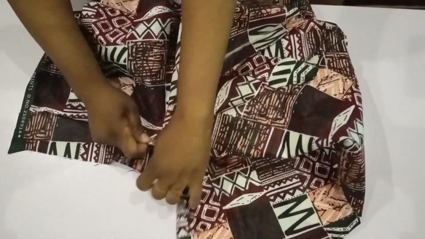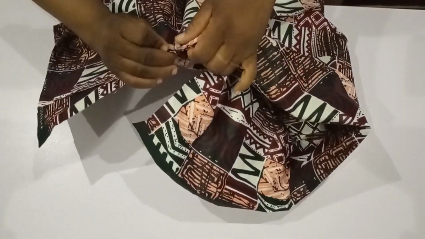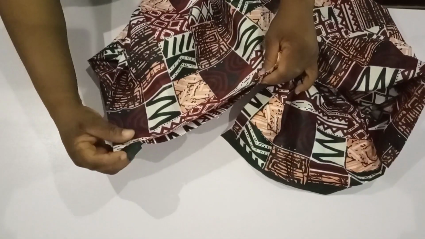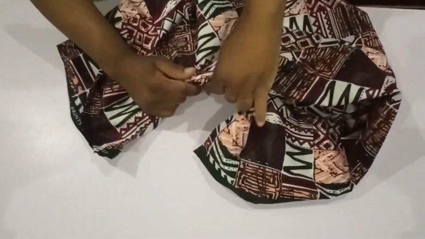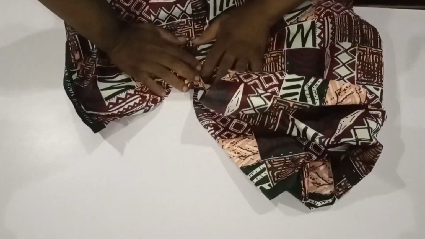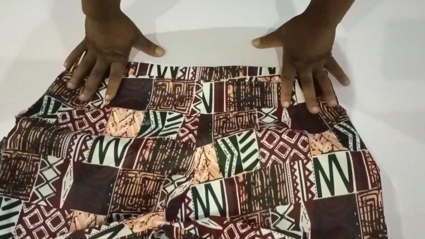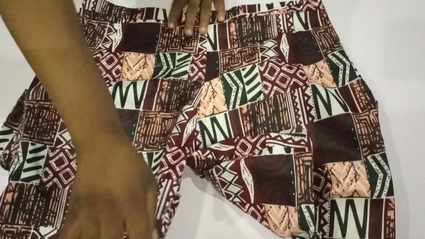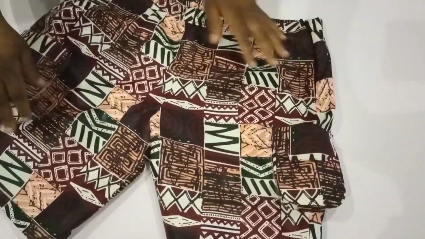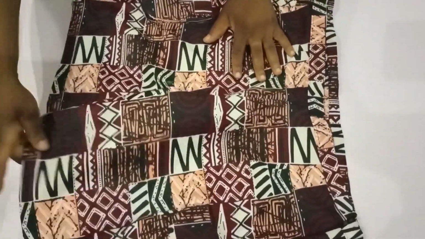Then you sew to one side and sew to the other side too with 1/2 inch. I'll bring it back for us to see. I'm done joining the waistband, hemming the down, and also joining the crotch.